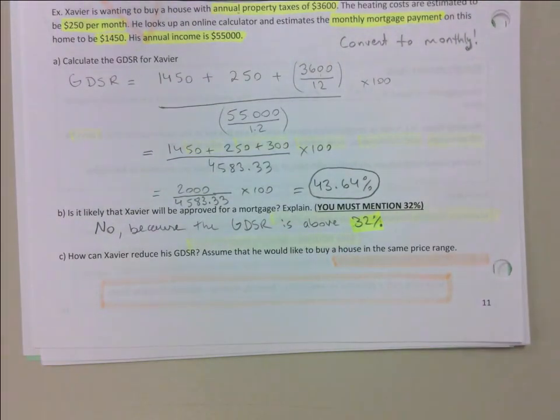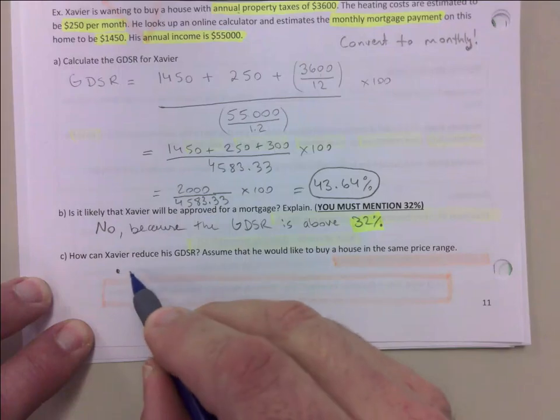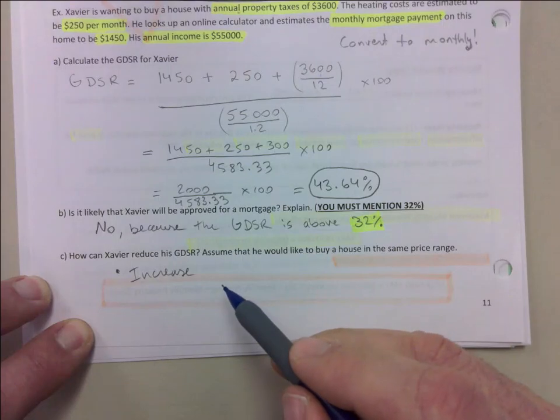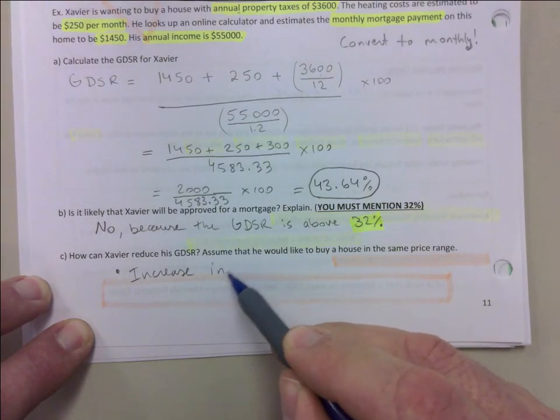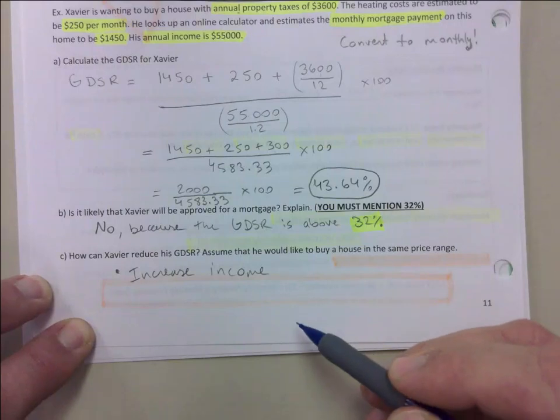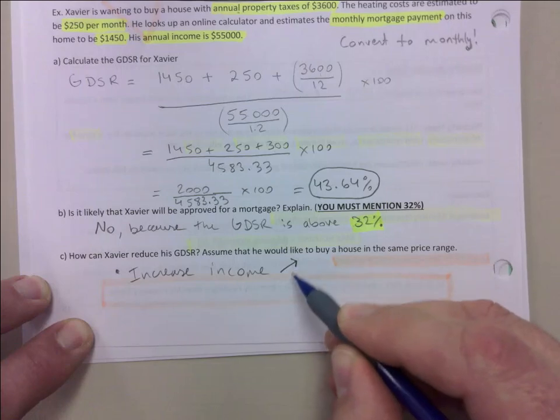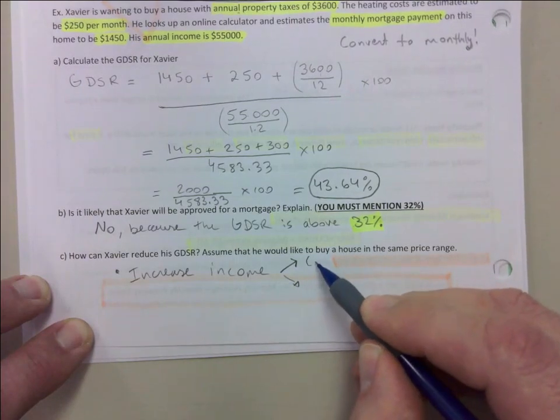How can Xavier reduce his GDSR? Assume that he would like to buy a house in the same price range. This one I'm just going to ask you to copy for today, and that is it. He can increase income. If your income increases, houses become more affordable to you. So you can either co-sign.